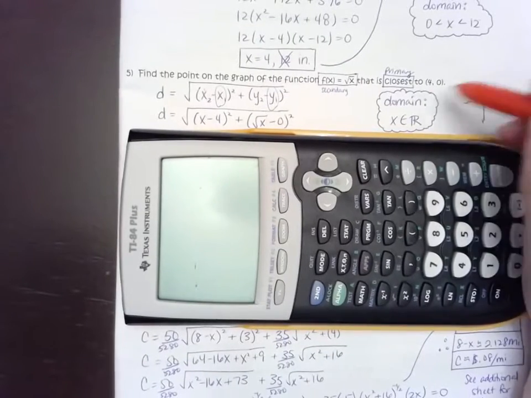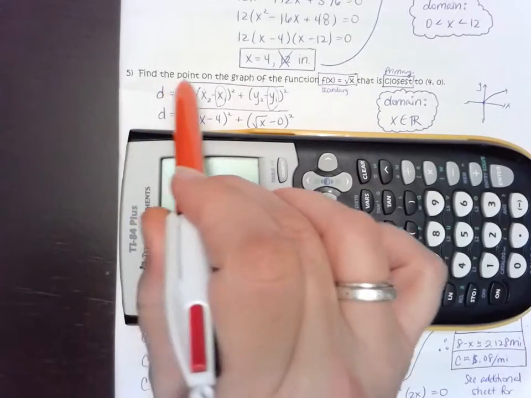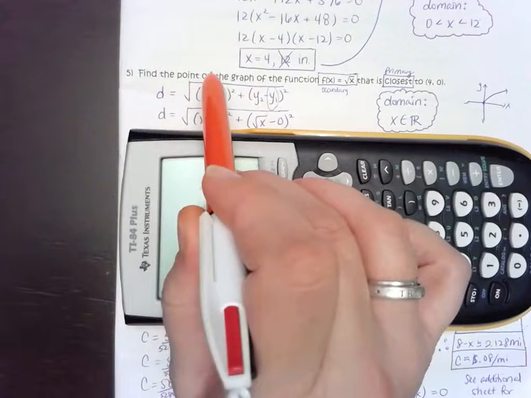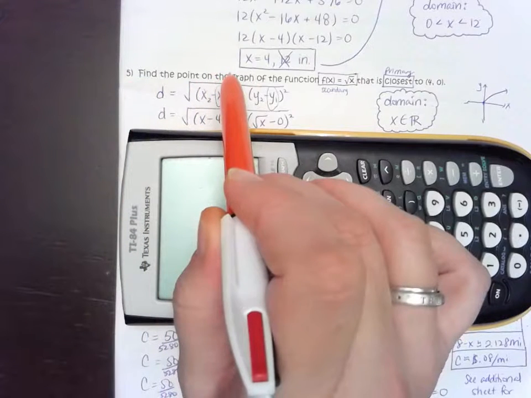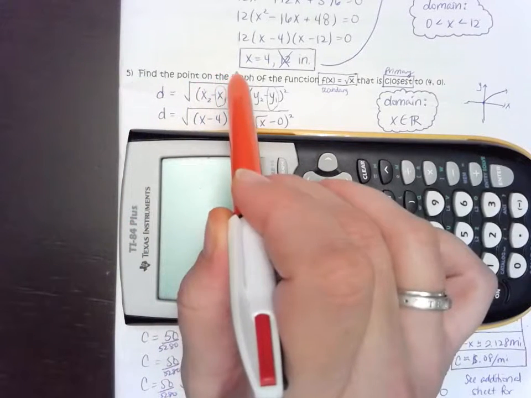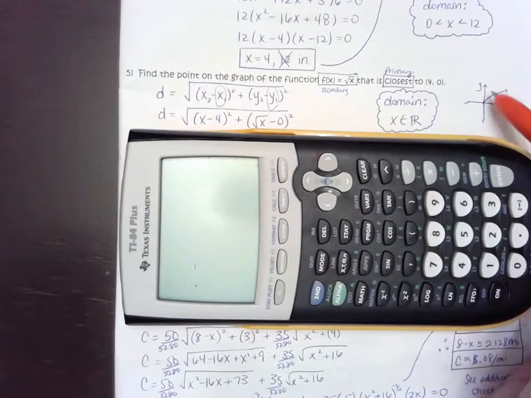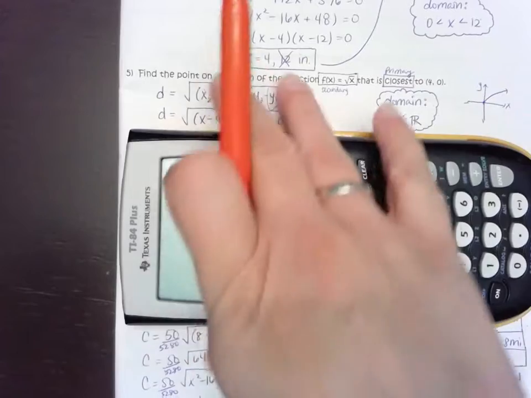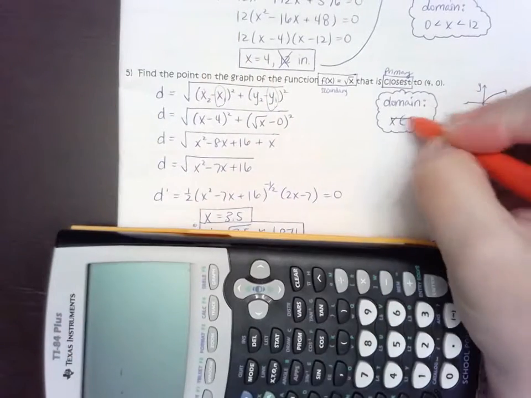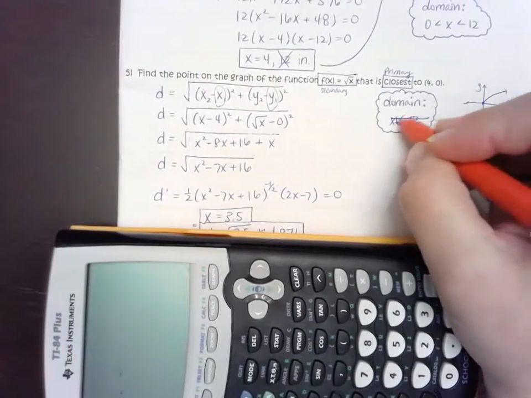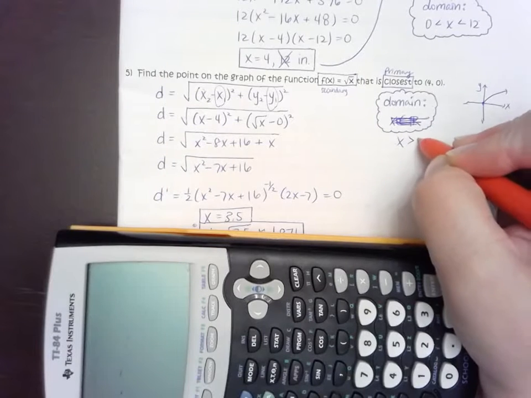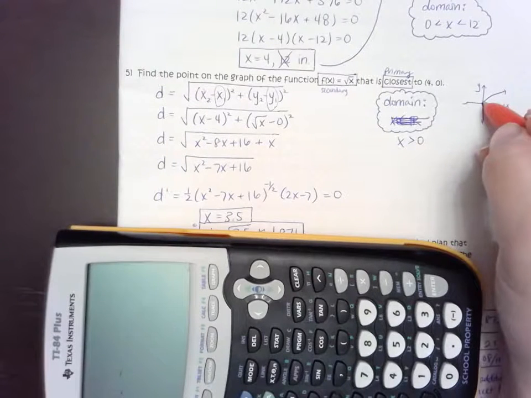So I should fix this domain right now, because it says find the point on the graph, not the point on the entire coordinate plane. So because it's the point on the graph, it can't be a negative number. So my x is actually going to be different than this. I want an x value that's greater than 0, right? Because I can't take the square root of a negative number. Sorry about that.